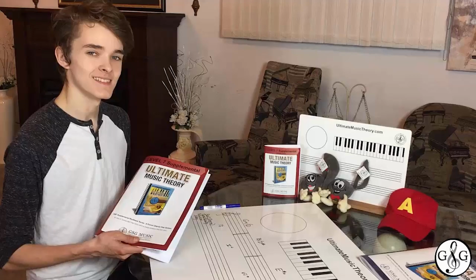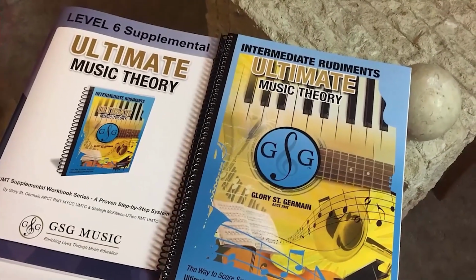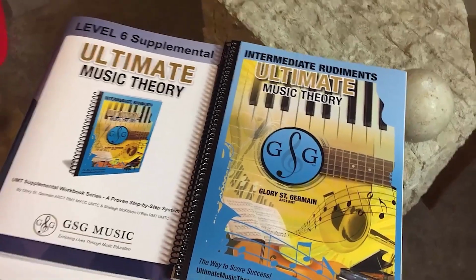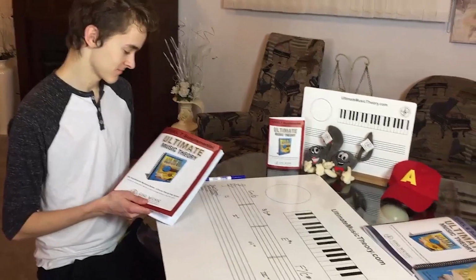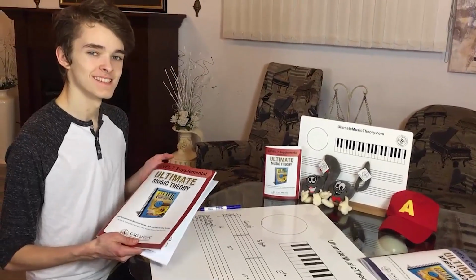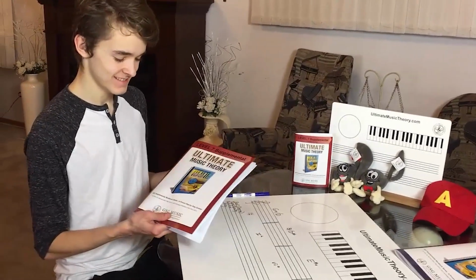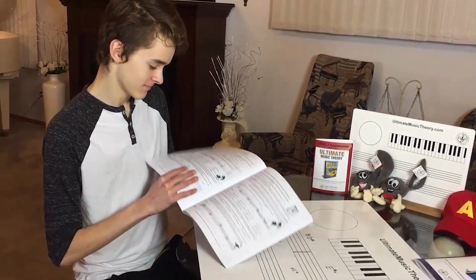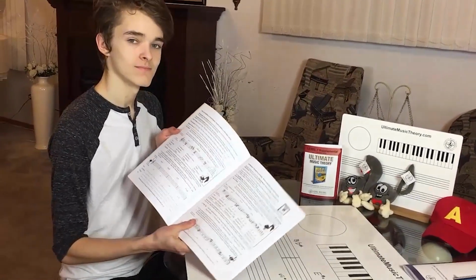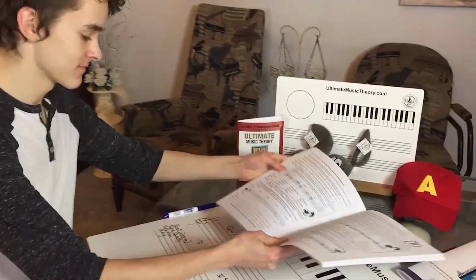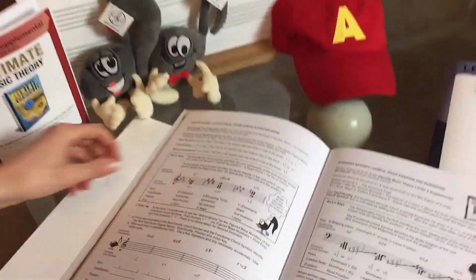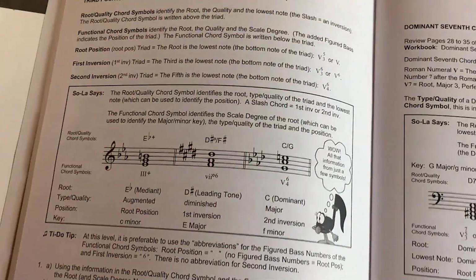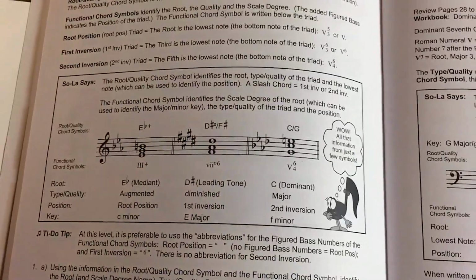So here's Quinn. We're on page 32. Well, we're back with Quinn. He's finished Intermediate Rudiments and Level 6 Supplemental. And now Mr. Quinn is ready for Level 7. Yay! All right, let's open that up, Quinn, to page 32. And let's check out what we are learning about today. Wow. So today we're going to be talking about our exercises on page 32.